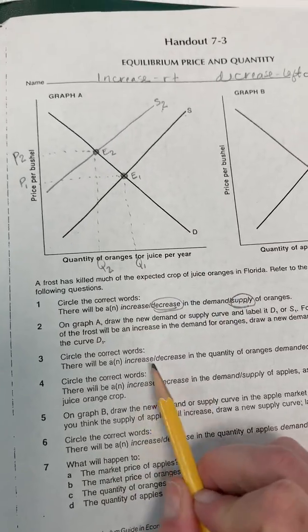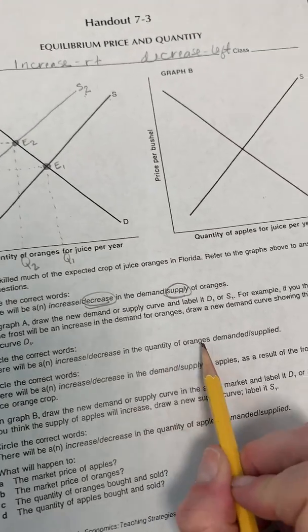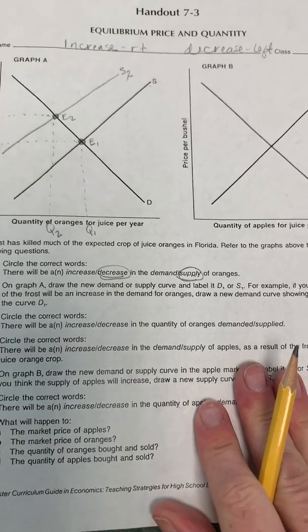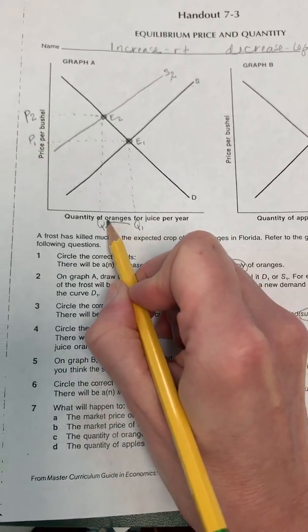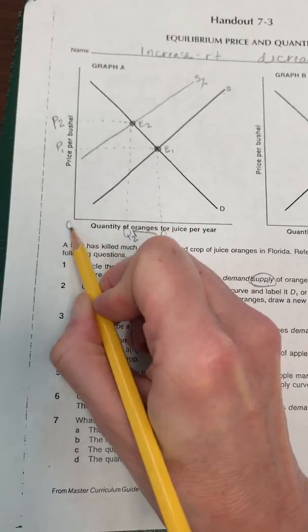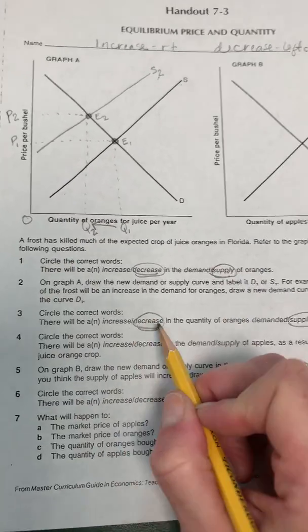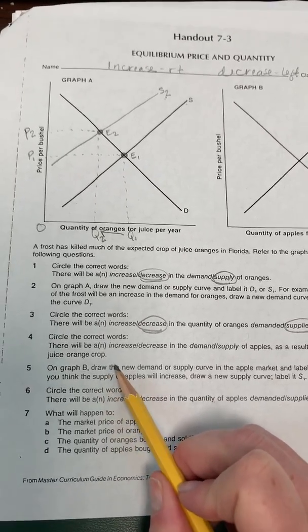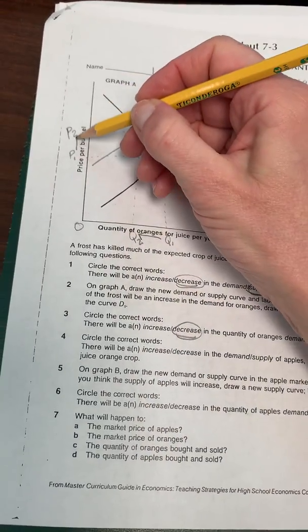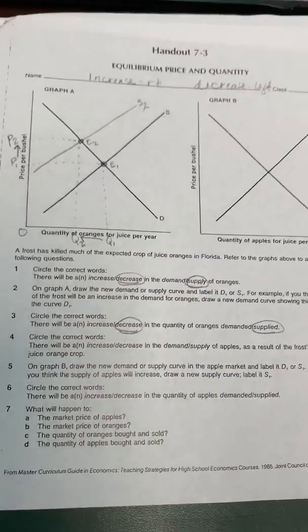So it's asking you, will there be an increase or decrease in the quantity of oranges demanded or supplied? And we know it's supplied, and that has gone closer to 0, so that is a decrease. And then what would happen to the price? The price would go up as well, okay?